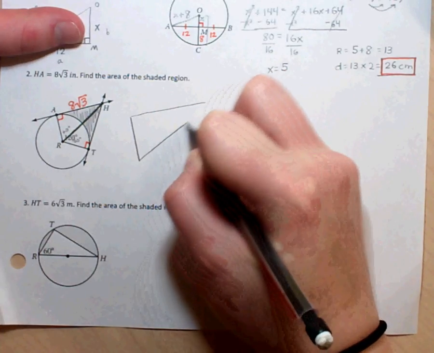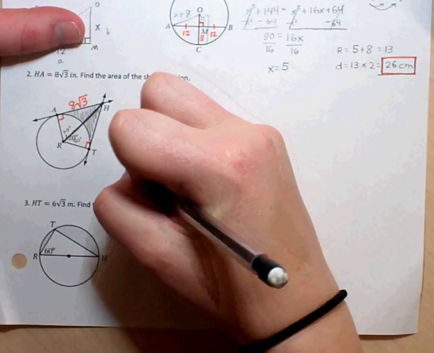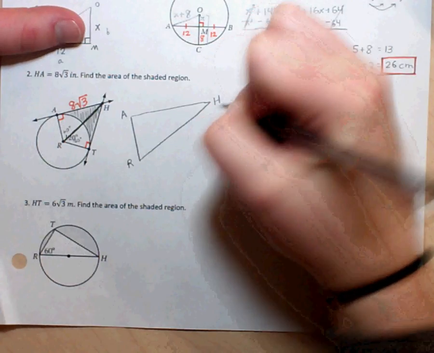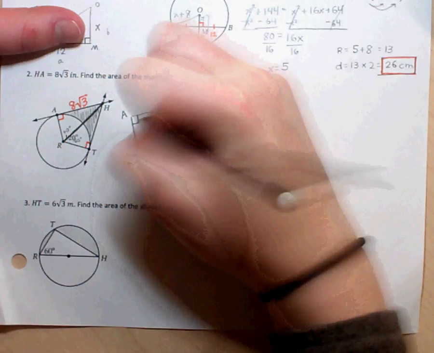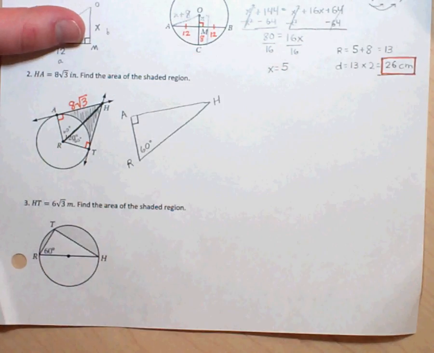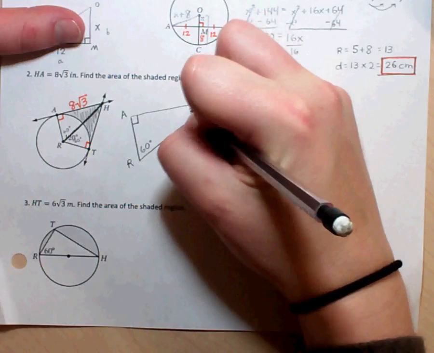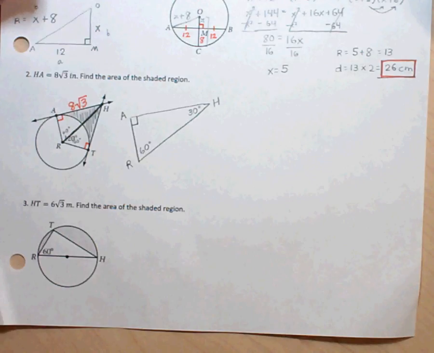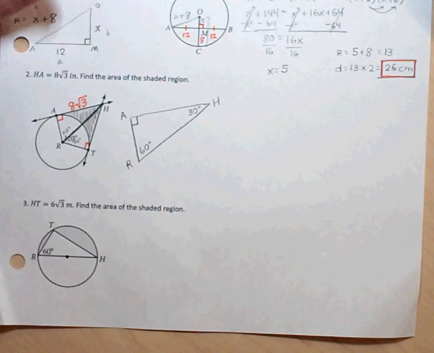One of these triangles, we go with RAH. We have a right angle at angle A, 60 degrees here, and that leaves 30 degrees for our last angle. Now that's a 30, 60, 90 triangle. We can use our special relationship.